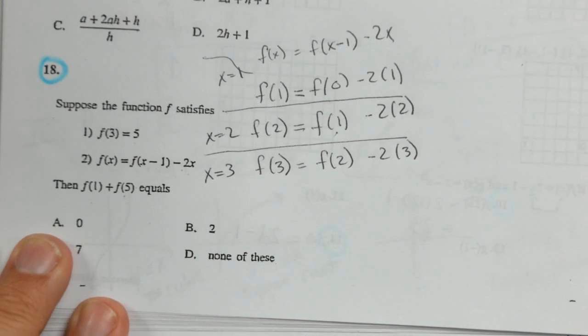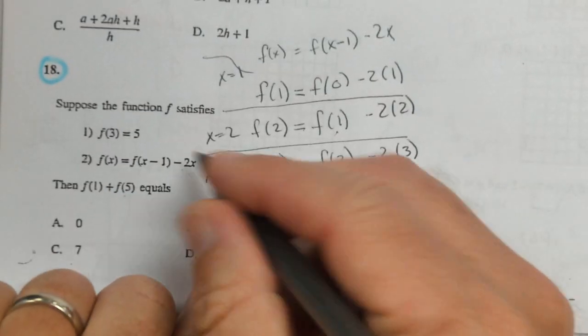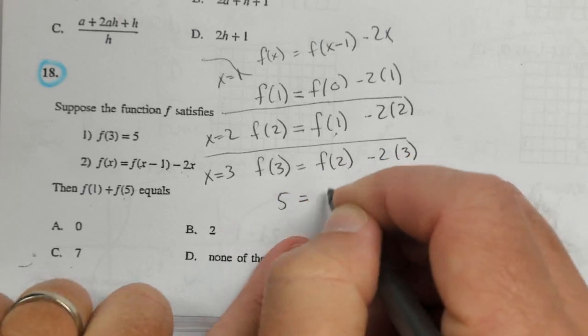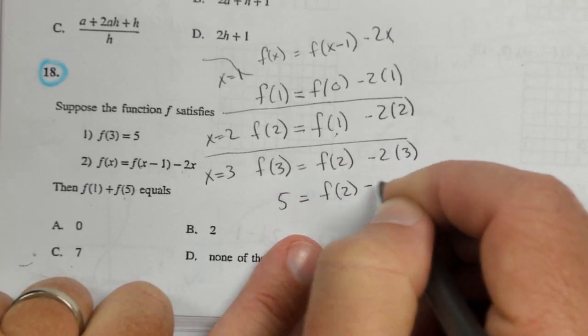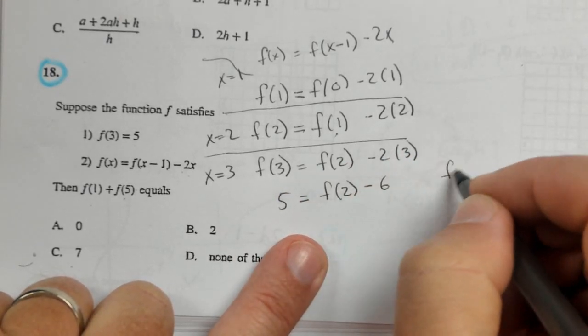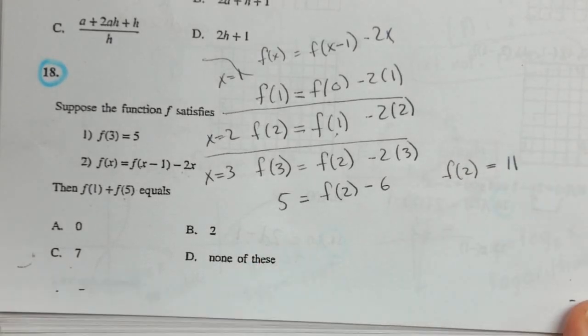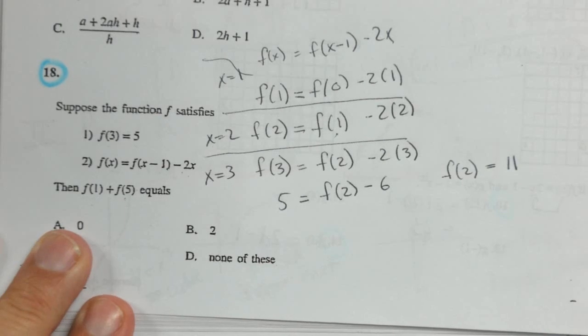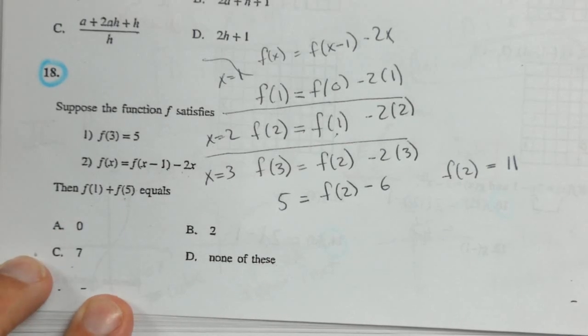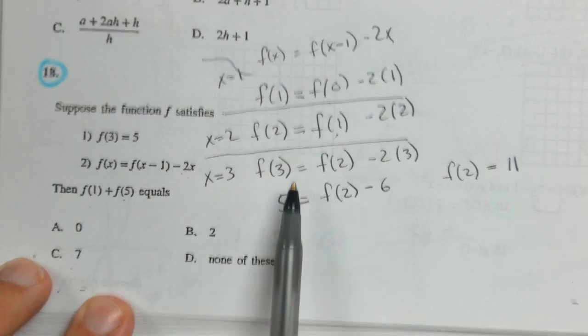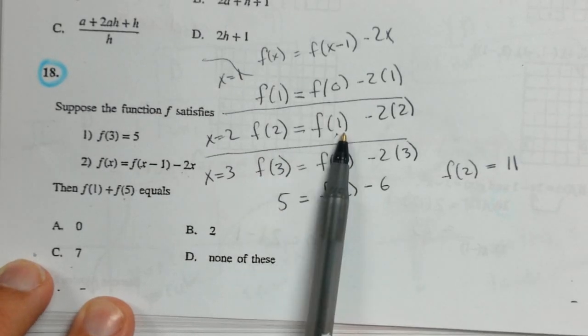This is a yucky problem. Okay, f of 3 they told me is 5. F of 2, I don't know, that's what I'm looking for. So f of 2, move the 6 over, is 11. So what? I didn't want f of 2. Except that I can use f of 2 to find f of 1.